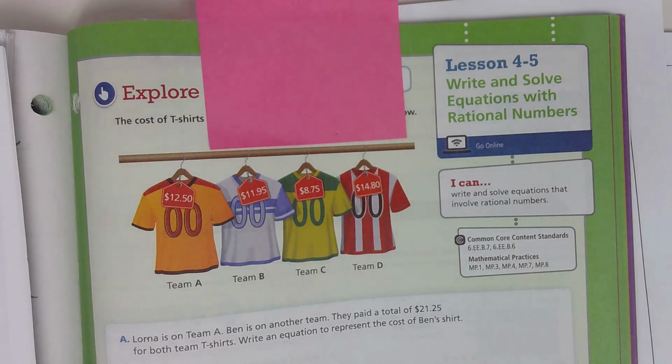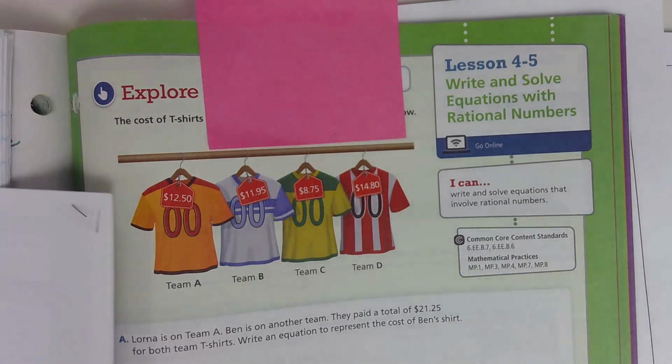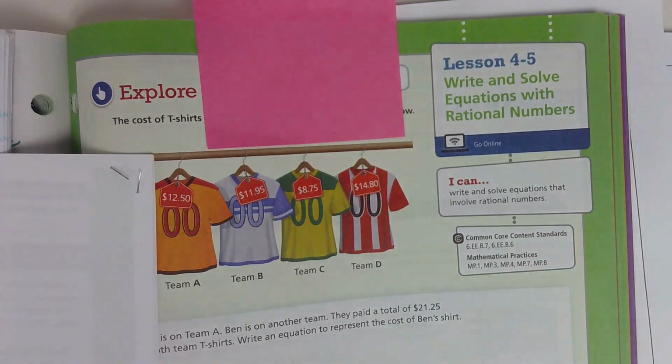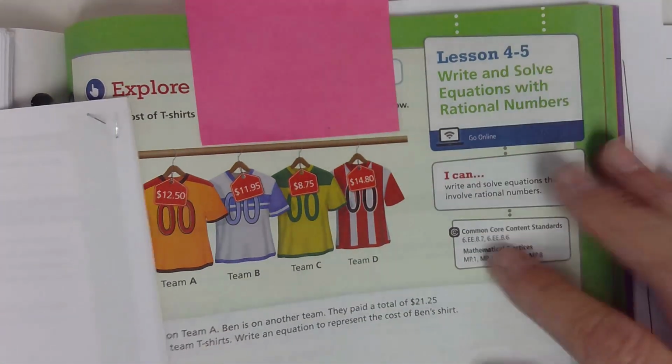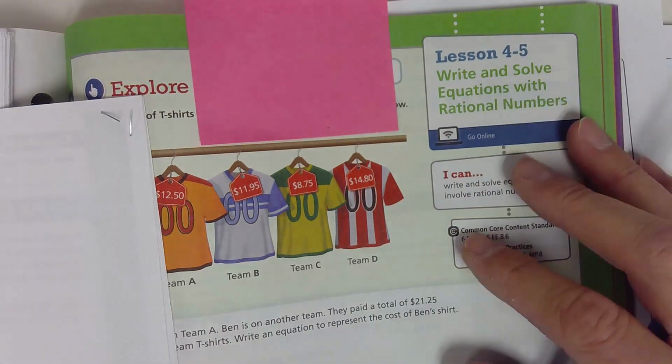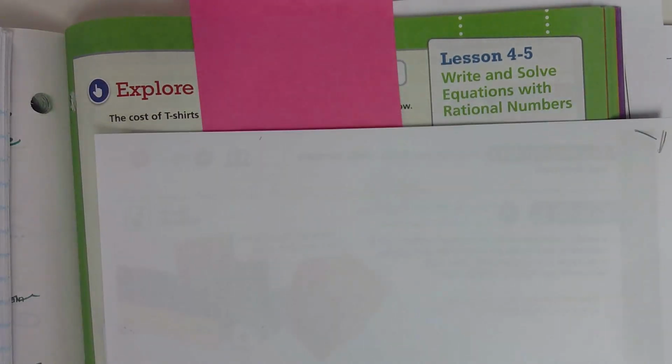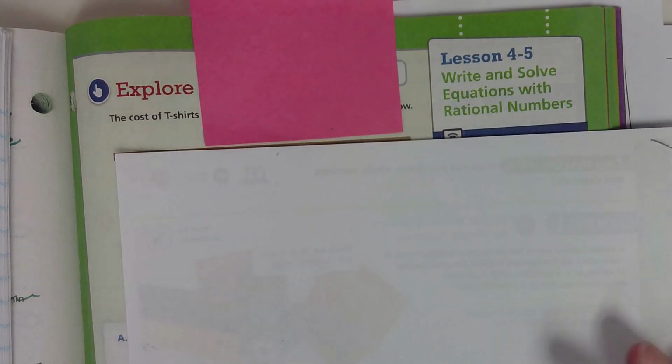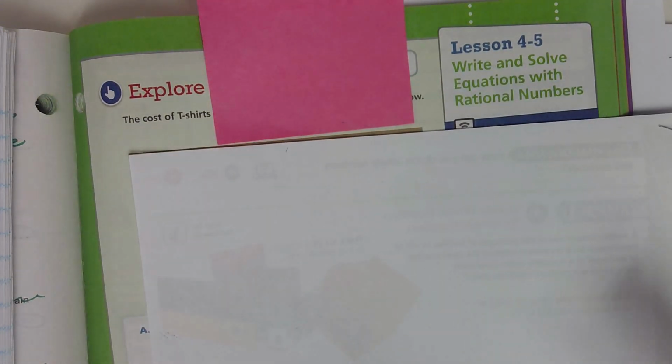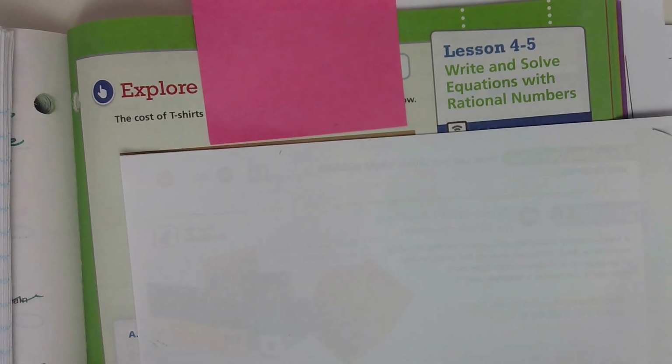So this is 6th grade lesson 4-5. Now, I guess there's good news and bad news for you guys for this lesson. This lesson is stuff you've already been taught. They're just a little bit harder. All right, so let me show you what I mean. And that's what this lesson is all about.